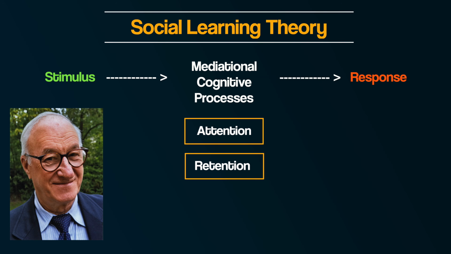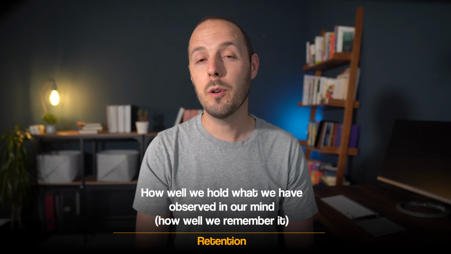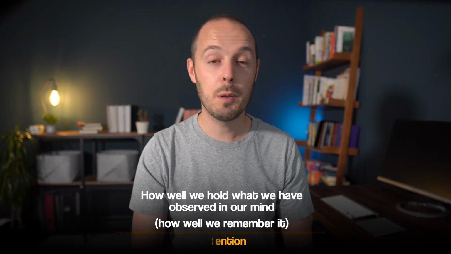Then there's retention. Retention, or retaining, is about how well we hold what we have observed in our mind. In other words, how well do we remember it? We may pay attention to something, but not really remember the details of it enough to be able to imitate it later. Often when we observe something, we don't tend to imitate it there and then. We imitate it at some later time. So for imitation to happen, we need to remember what we observed.